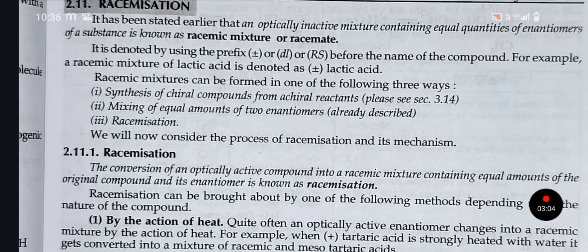Racemization. It has been stated earlier that an optically inactive mixture containing equal quantities of enantiomers of a substance is known as a racemic mixture or racemate. It is denoted by using the prefix plus-minus, or DL, or RS before the name of the compound. For example, a racemic mixture of lactic acid is denoted as plus-minus lactic acid. A racemic mixture can be formed in one of the following three ways: synthesis of chiral compounds from achiral reactants, and mixing of equal amounts of two enantiomers already described.